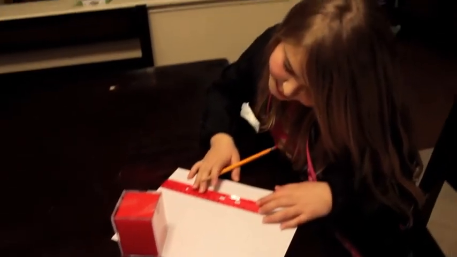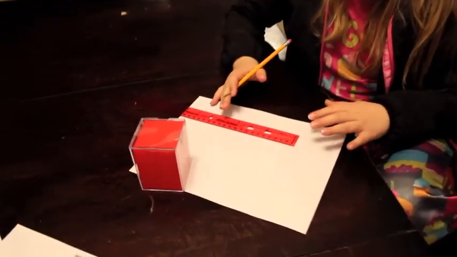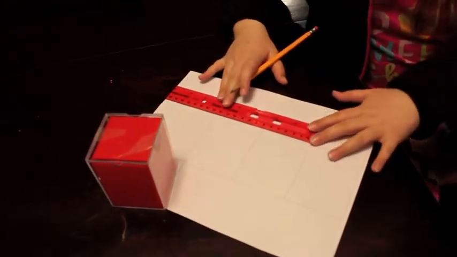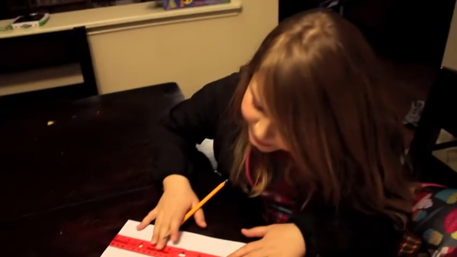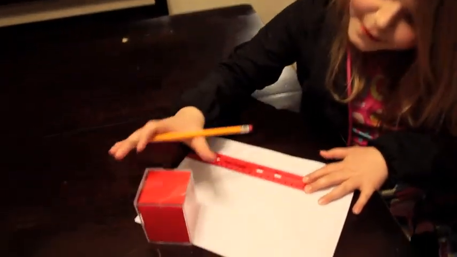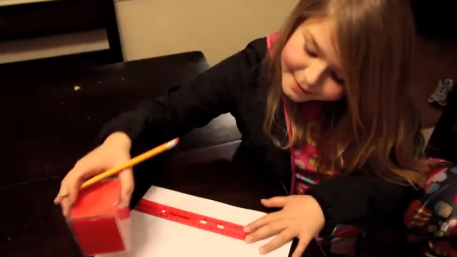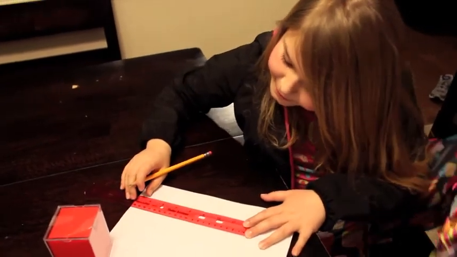What are you doing? I'm measuring the dimensions of this polygon. Why are you doing that? So I can find the surface area of this solid. Okay, cool. Get back to work.